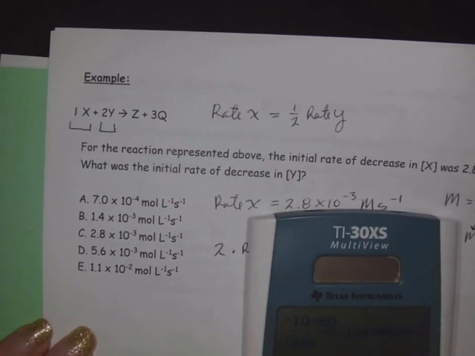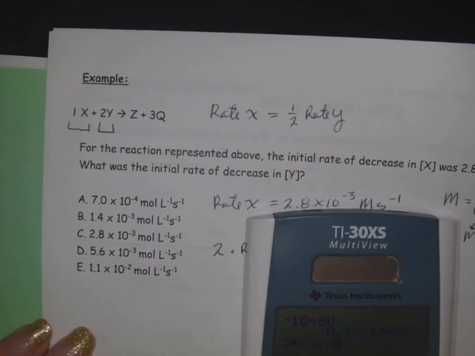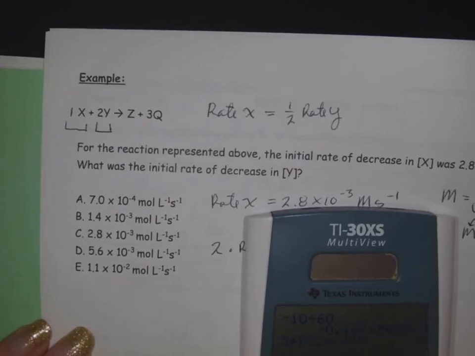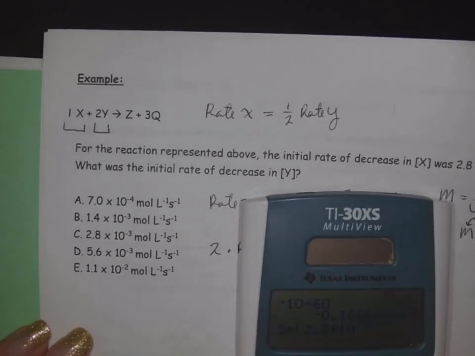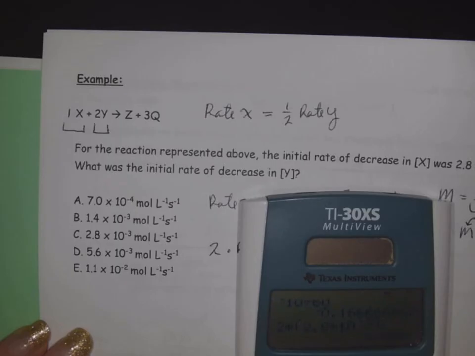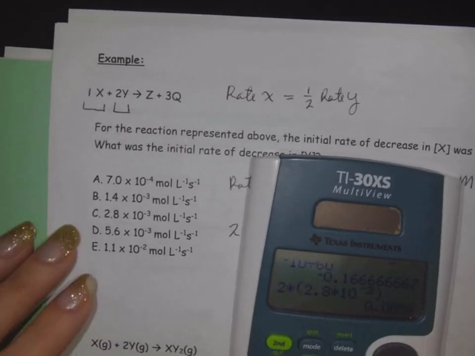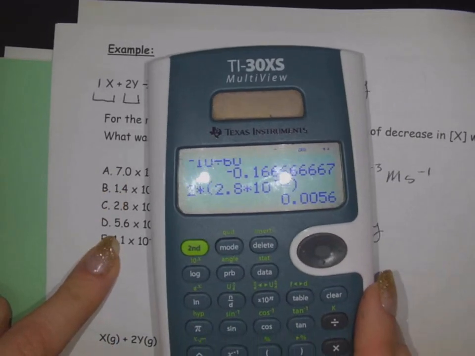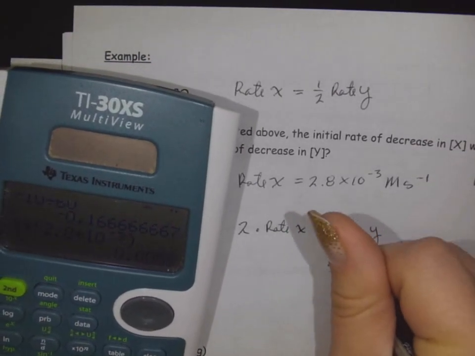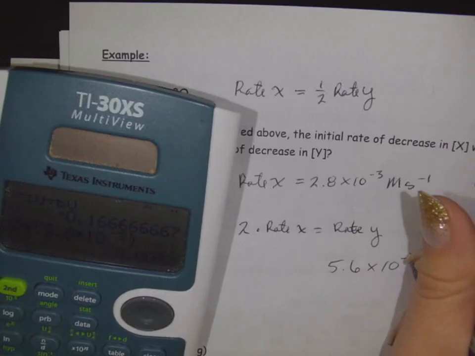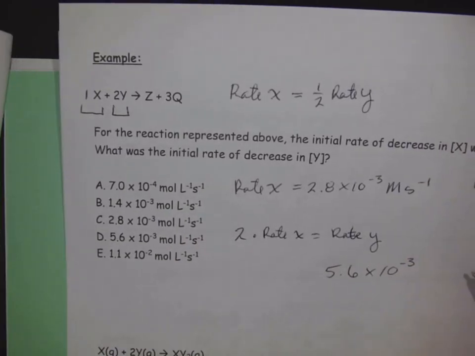2 times the rate of X. What was it? 10 to the negative third? Yeah. Now, I'm noticing my answers are in scientific notation, so let's change that to scientific notation. That would be 5.6 times 10 to the negative 3. Right there.